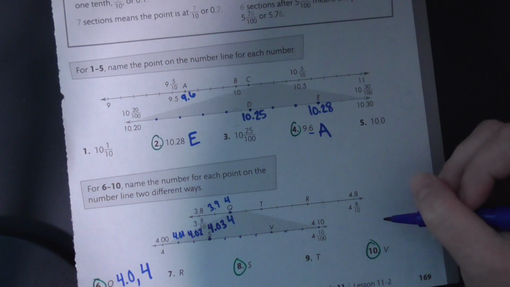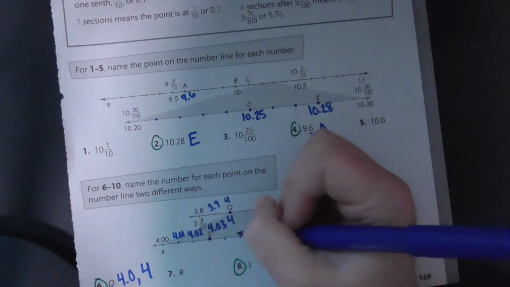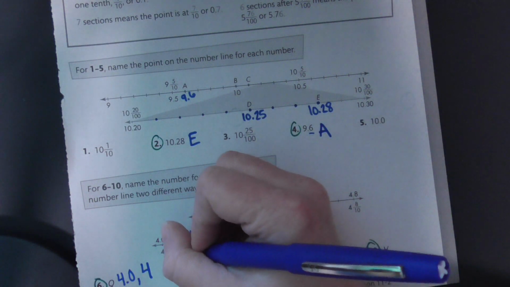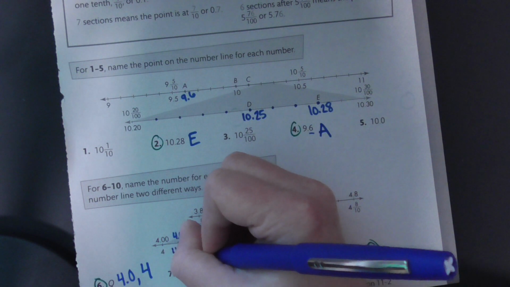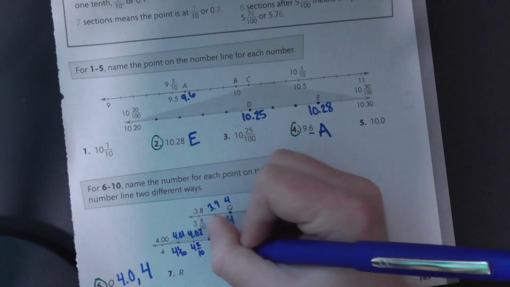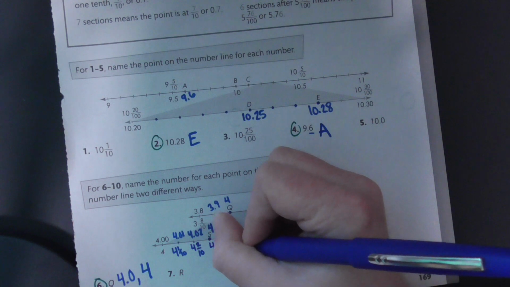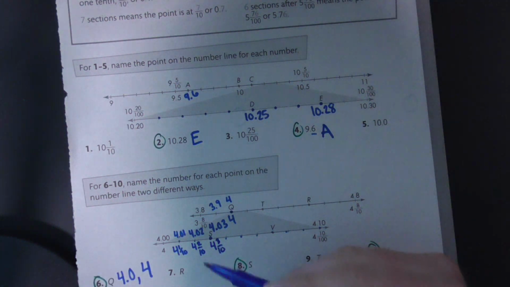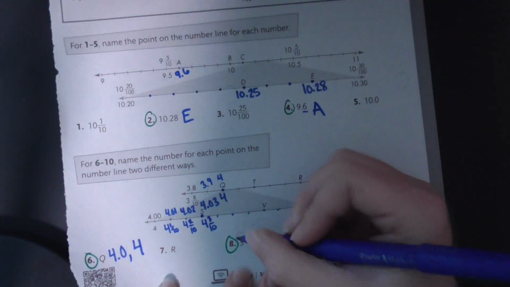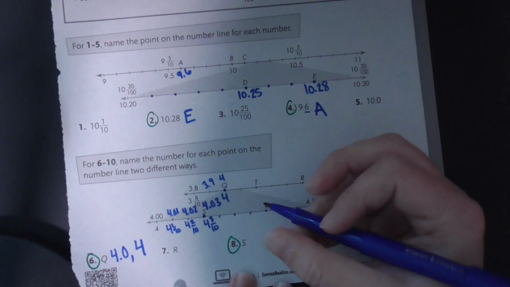So if I'm writing it as a fraction, I have a 4, and then this would be 4 1/10, 4 2/10, and 4 3/10. So these are the two different ways that I could write point S on my number line.